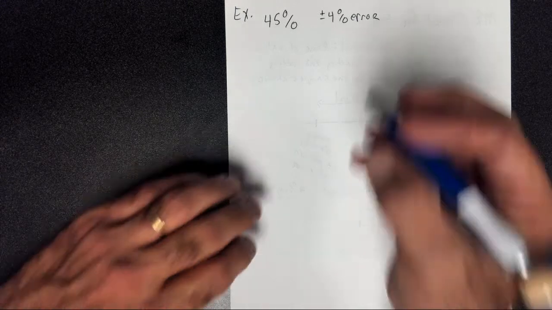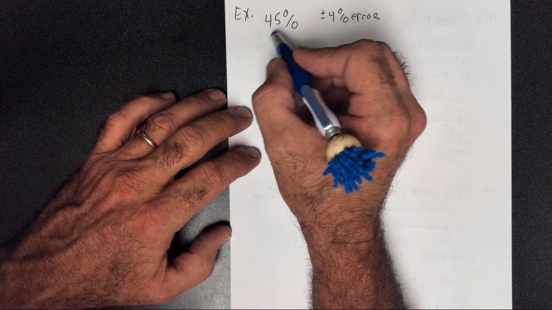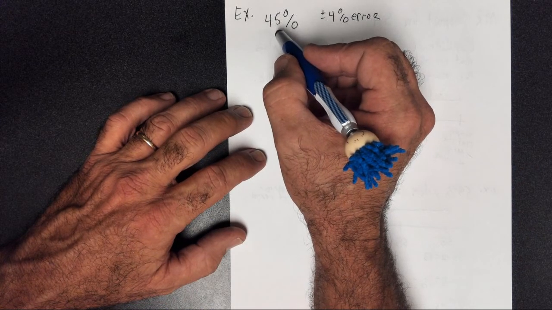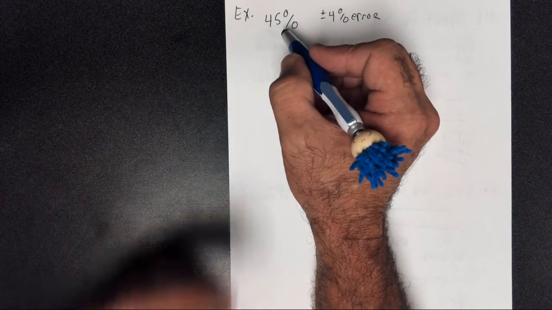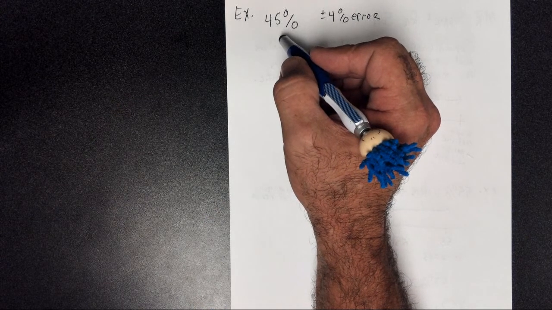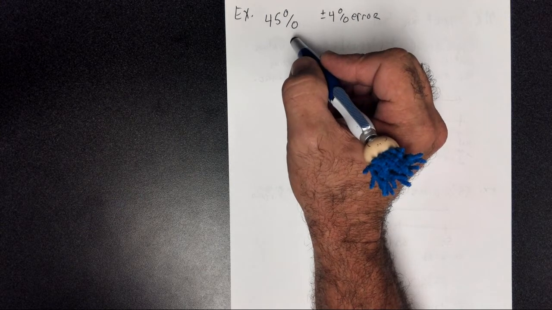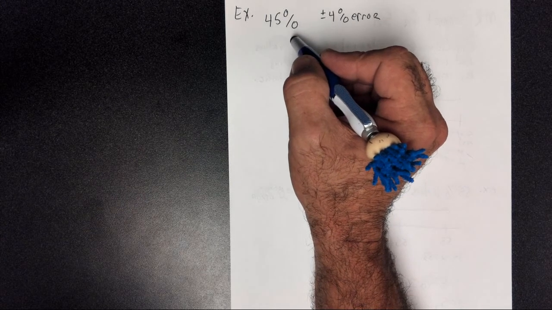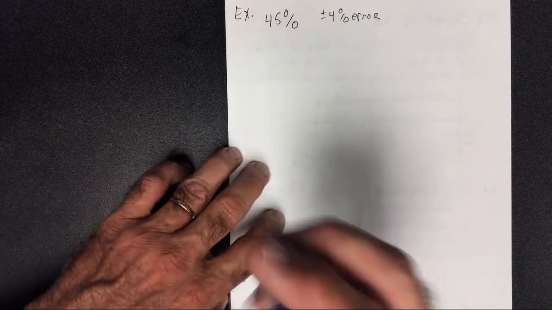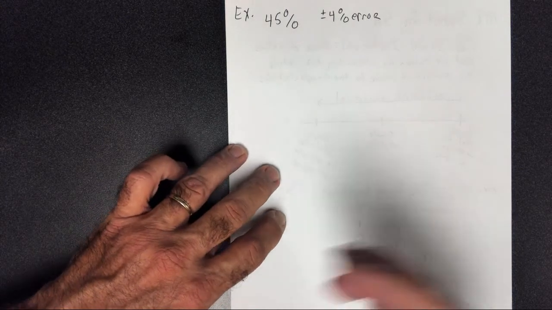So we just want to find a confidence interval on this, because remember, this is the percentage of adults who favor legalized abortion. So it used to be 52%, but it's 45% now. So we're wanting to look at what's happening now versus that past, okay?